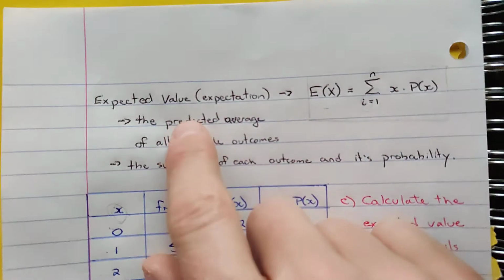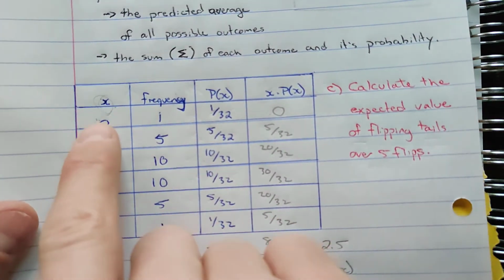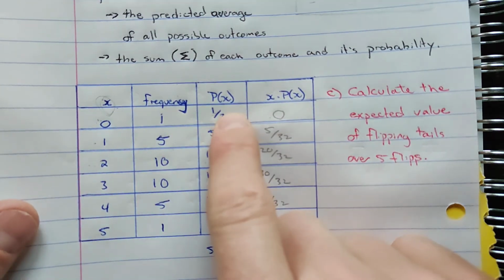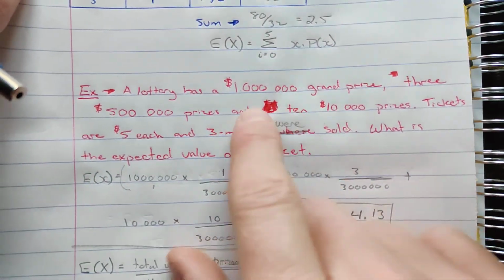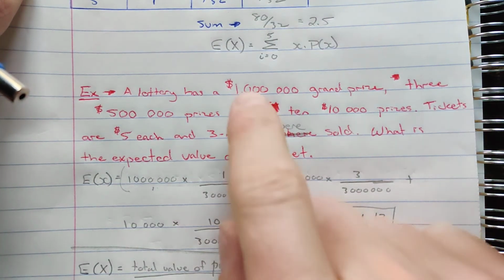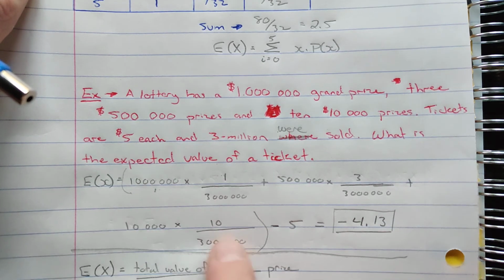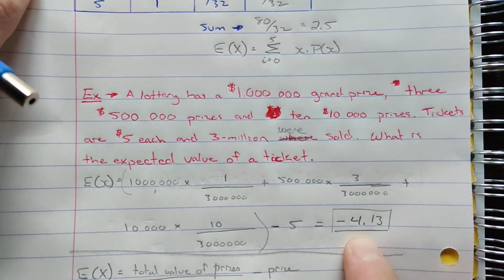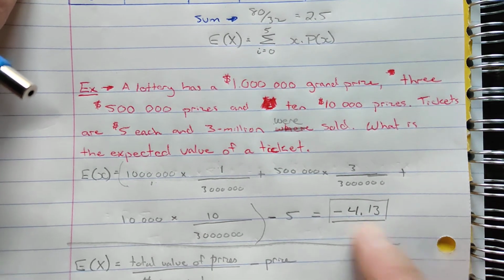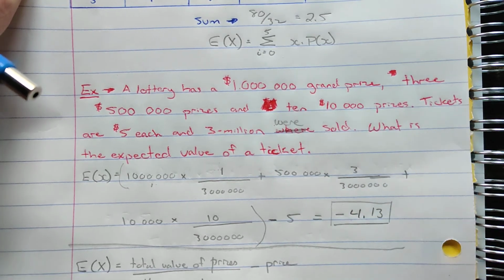We have expected value, which is our predicted average, and we do that by summing up each outcome multiplied by its probability, and then we sum, so that's the sum of all those. And then in cases where we have actual values assigned to each thing, we can multiply those values by their probability again and tally those up. If you're purchasing tickets, we would take away any cost associated, and that would be the expected winnings. Everybody could expect to lose, so for every ticket sold, everybody would expect to lose $4.13.